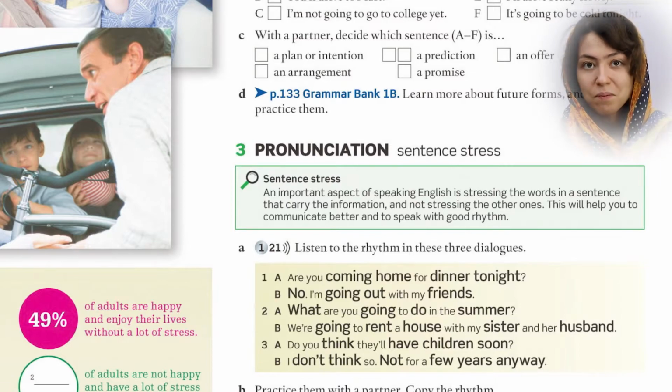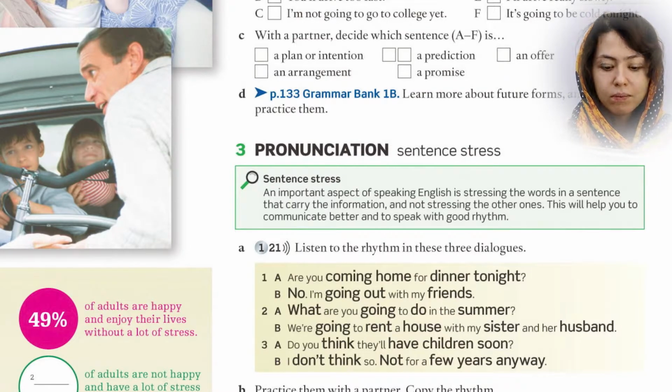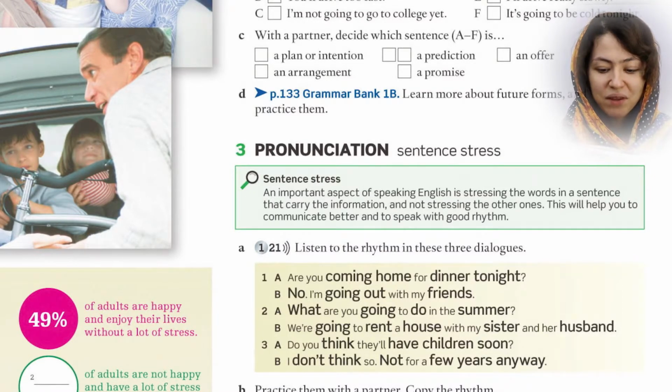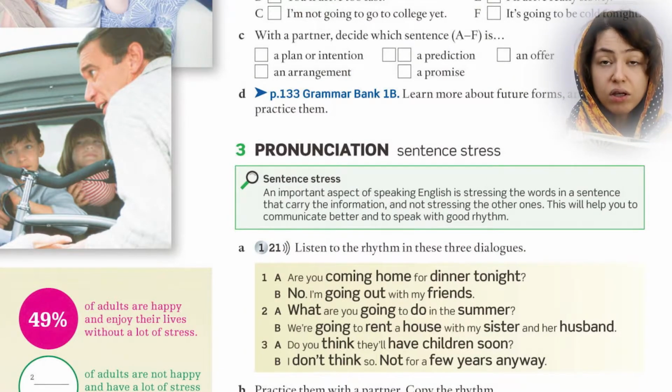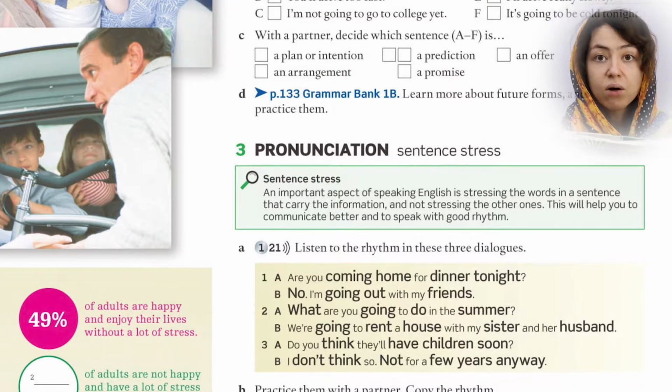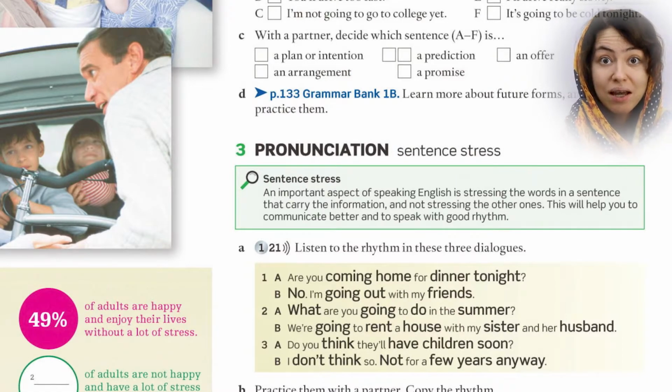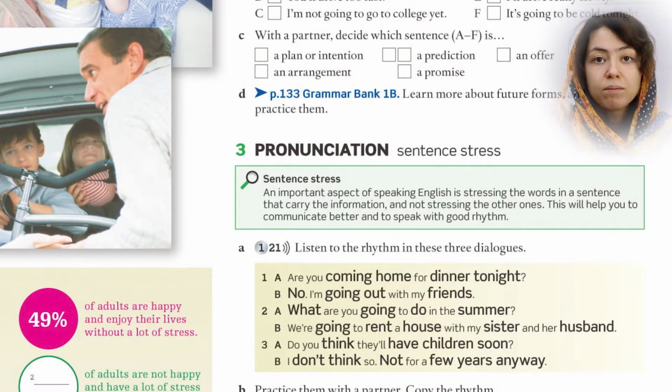So there's a kind of rhythm in the speaking. "No, I'm going out with my friends." So again, rhythm, like intonated form, is really important. "What are you going to do in the summer?" Again, "We're going to rent a house with my sister and her husband." So it's really important, if you're giving rhythm to your speaking, your listener is gonna be really sharp and she or he's gonna listen to you, okay? You're gonna keep the listener focused on your speaking.